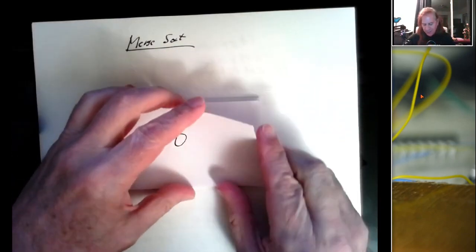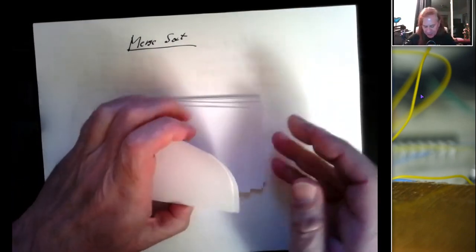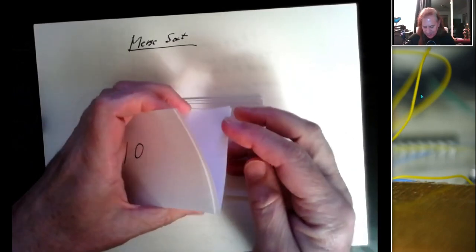And so let me start off with an array of numbers. So I've got an array of 12 numbers here. And what I'm going to do first is split this into two smaller arrays.